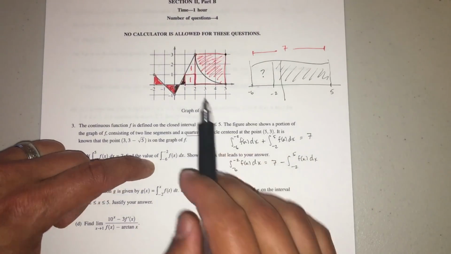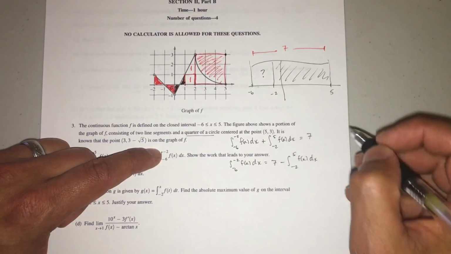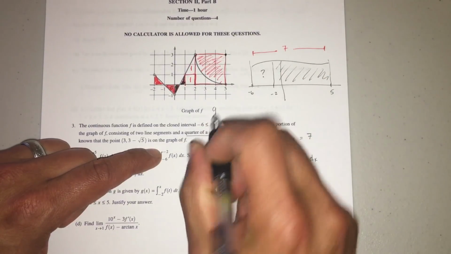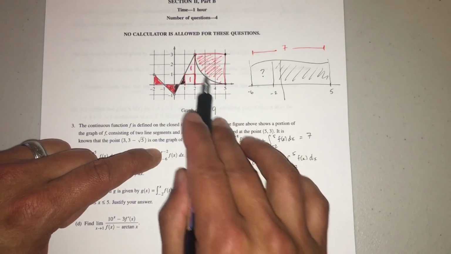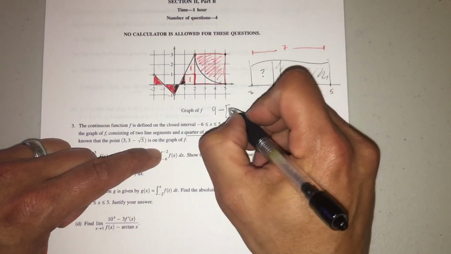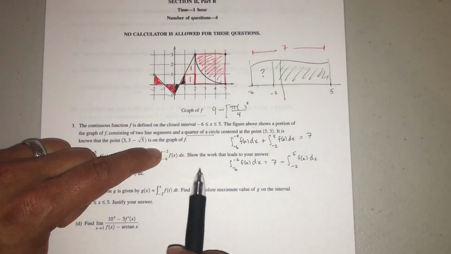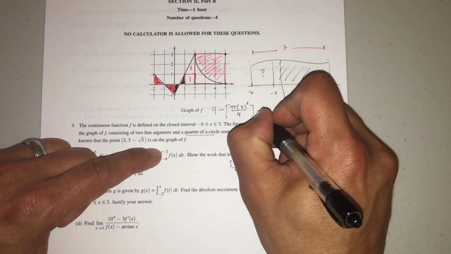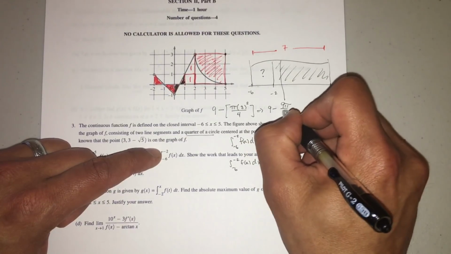So here I know it's 2. So let me see, this is 1, 2, 3. 3 times 3, that's 9. So that's going to be the area. I'll just do it right here, 9. The whole thing is 9. Then I'm going to subtract this quarter circle, so pi r squared, right? Pi r squared divided by 4 because it's a quarter circle. The radius is 3. So now that means it's going to be 9 minus 9 pi over 4.